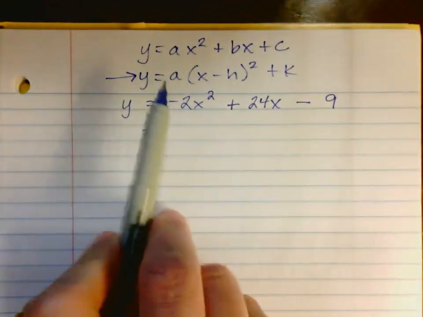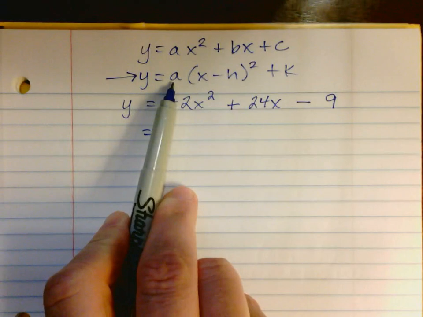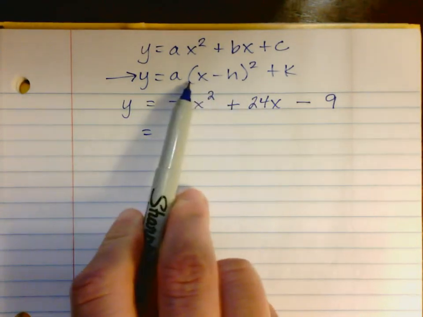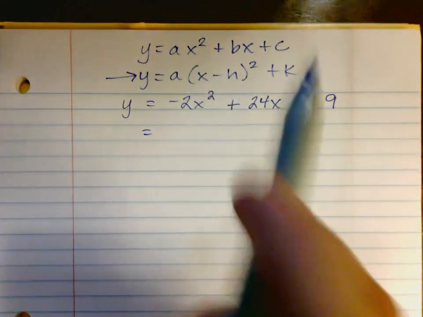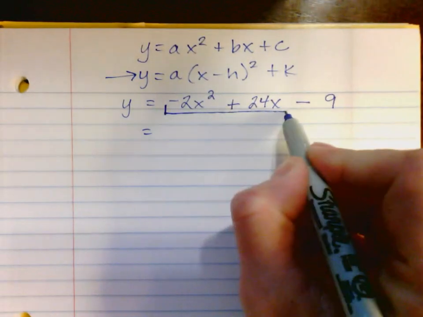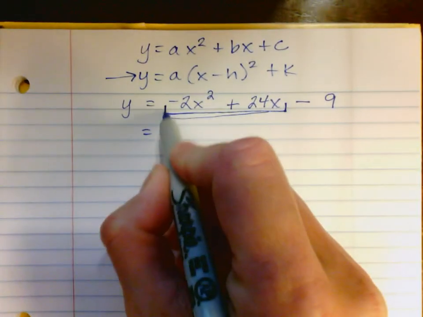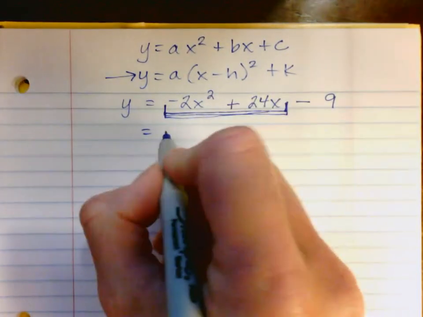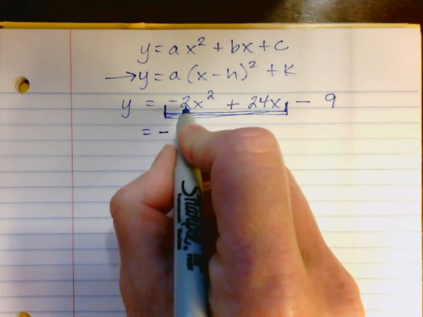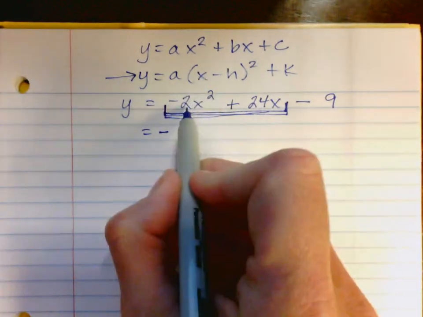But if you'll notice in the vertex form, you've got this leading coefficient on the outside of your x factor. So what I suggest is focus on these first two terms and take out this coefficient.